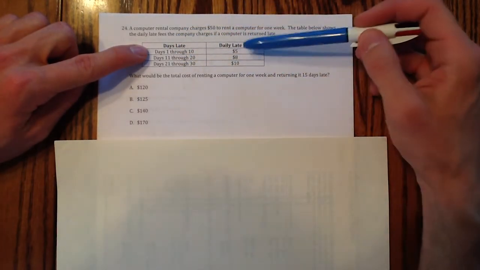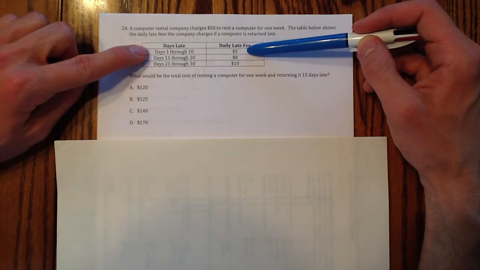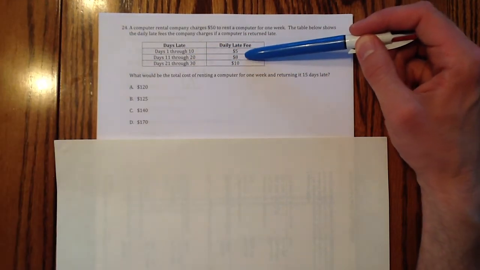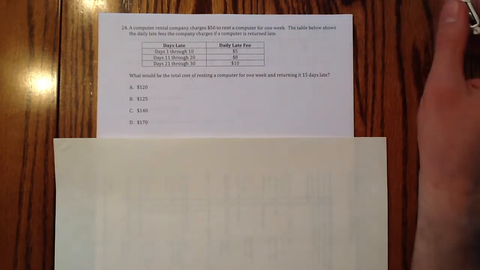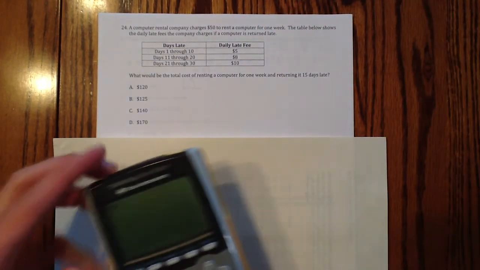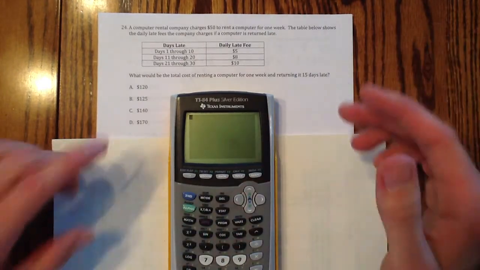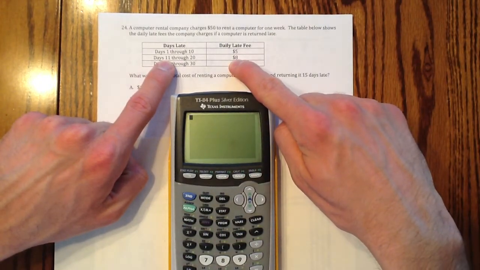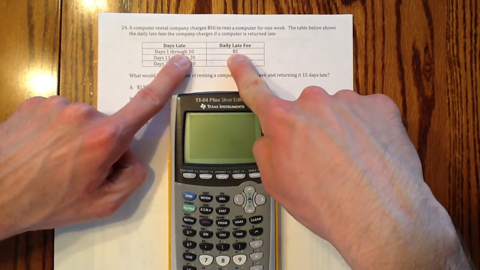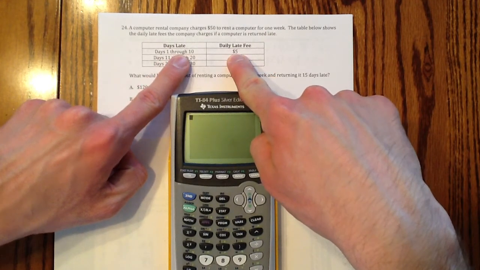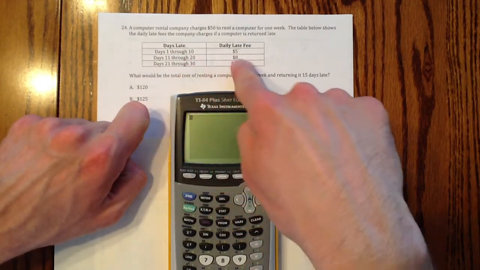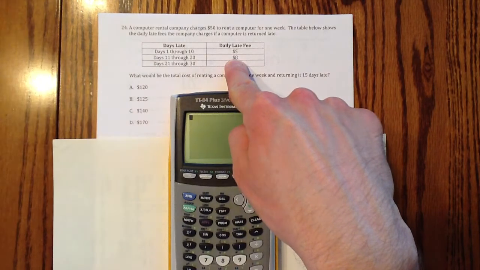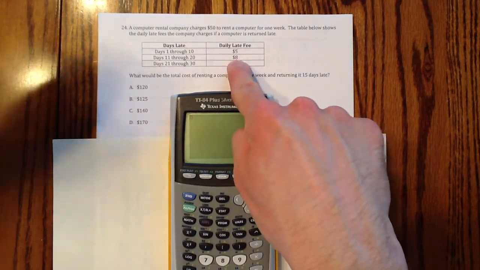Okay, days 1 through 10, they're going to charge me a late fee of $5 per day. Day 11 through 20, they're going to charge me $8 a day. And just hypothetically, before we even read anything more, I want us to understand this important point. Let's suppose that I return something and it is 11 days late. I'm not going to pay 8 times 11. I'm going to pay 5 times 10, 50, plus 1 day in this bracket. So 50 plus 8, I'm going to pay $58 in late fees.